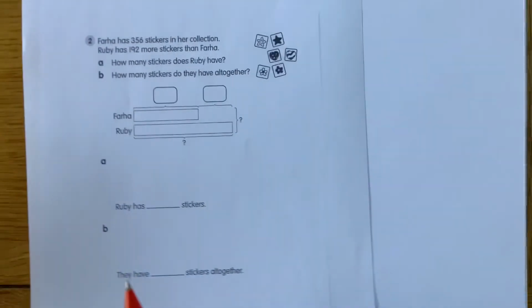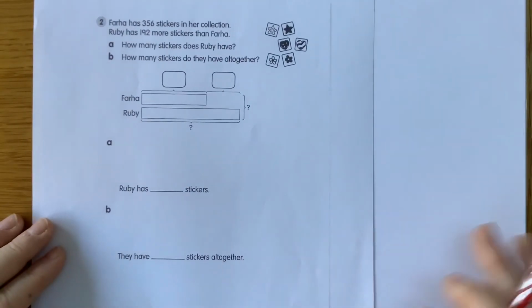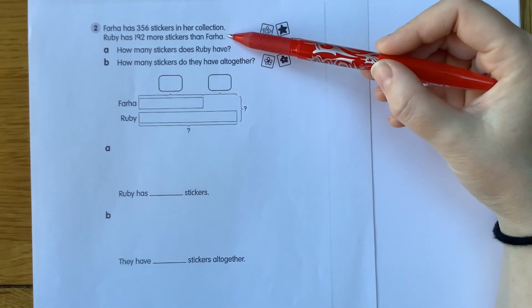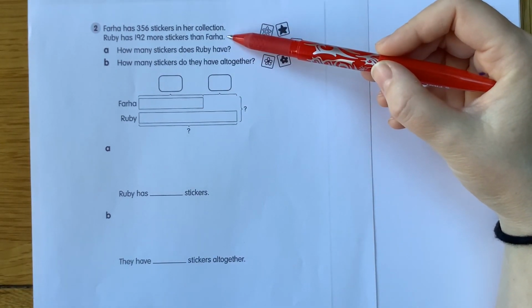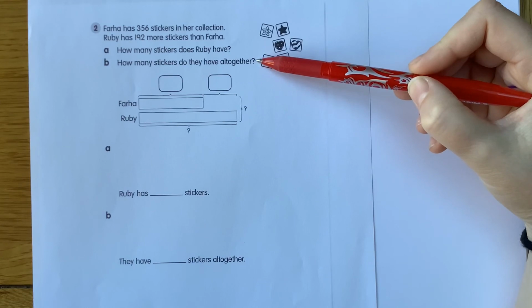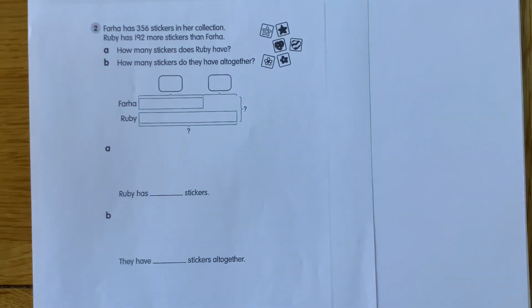And then number 2. Farah has 356 stickers in her collection. Ruby has 192 more stickers than Farah. A. How many stickers does Ruby have? B. How many stickers do they have altogether? Okay, so you've got those 2 to do then. So that's your work for today.